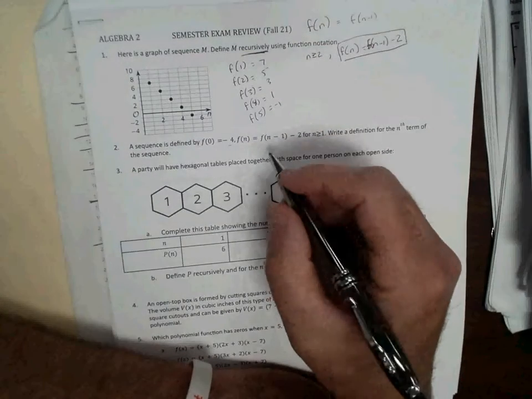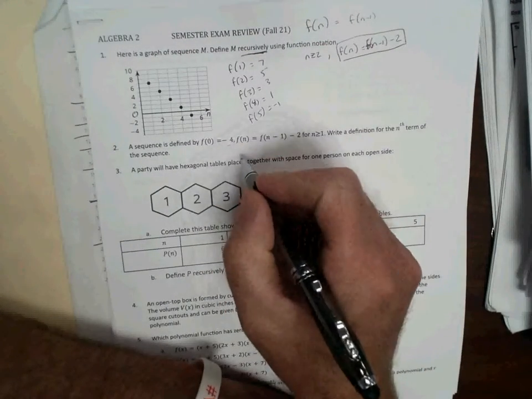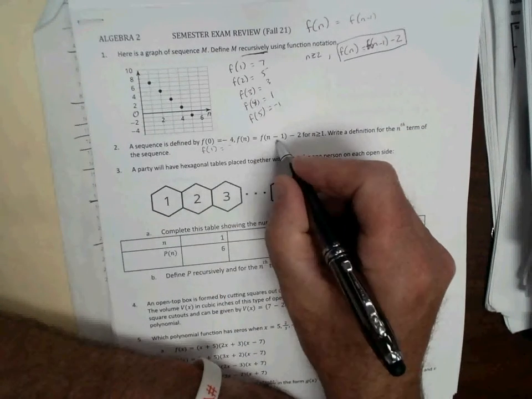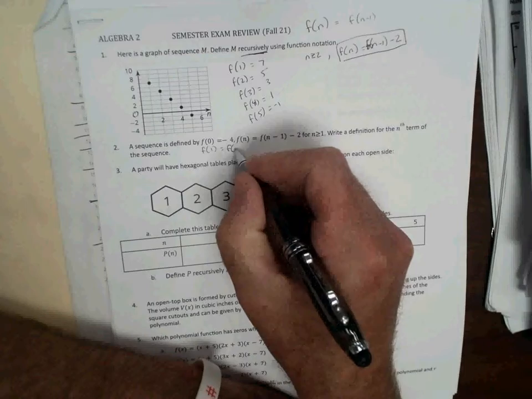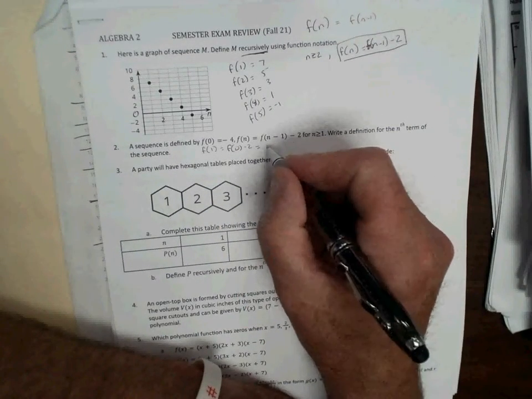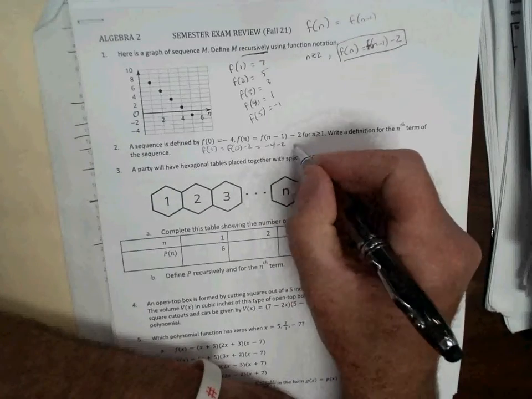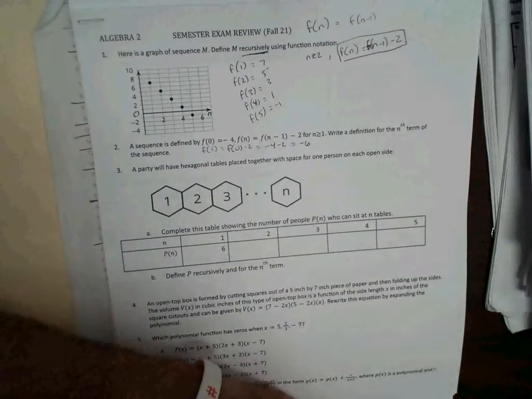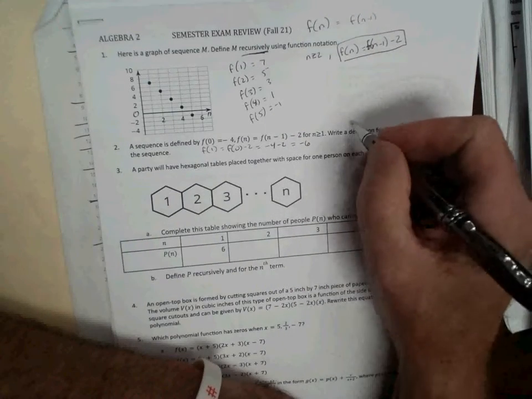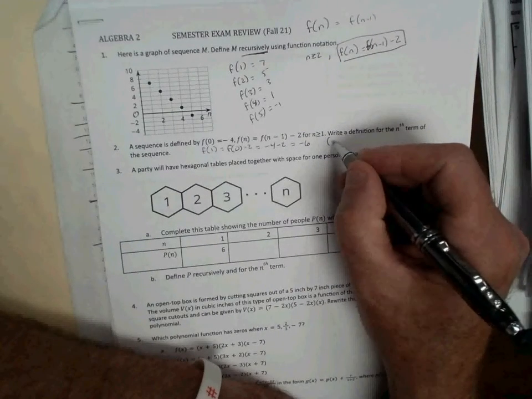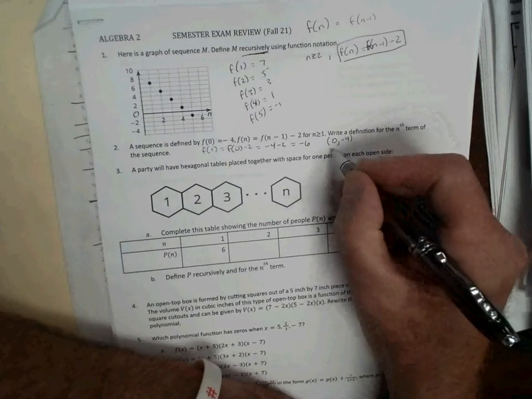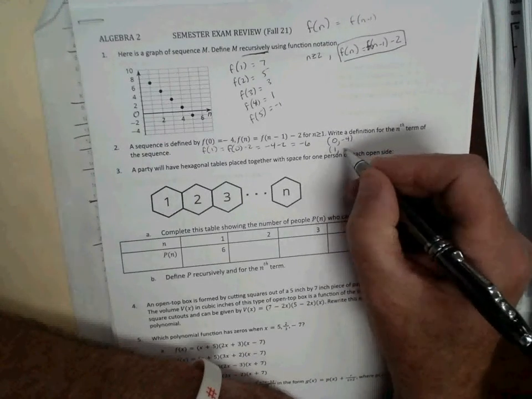So if we start, f of 0 is equal to negative 4, and then we can determine f of 1, and that's going to be f of n minus 1 and then minus 2. Well, f of 0 was negative 4, so it's going to be negative 4 minus 2 equals negative 6. And so we have 2 points here. We have a point where we have an x of 0 and a y of negative 4, and we have an x of 1 and a y of negative 6.